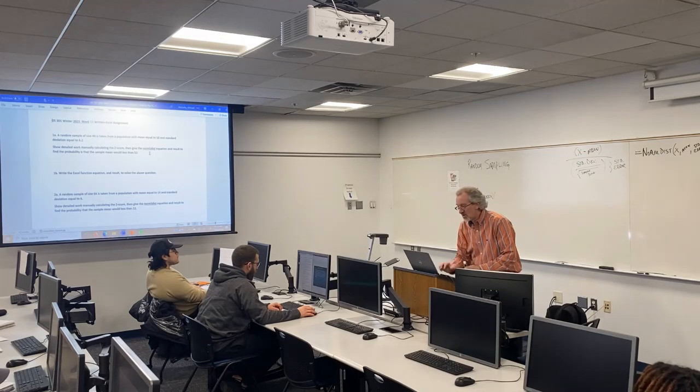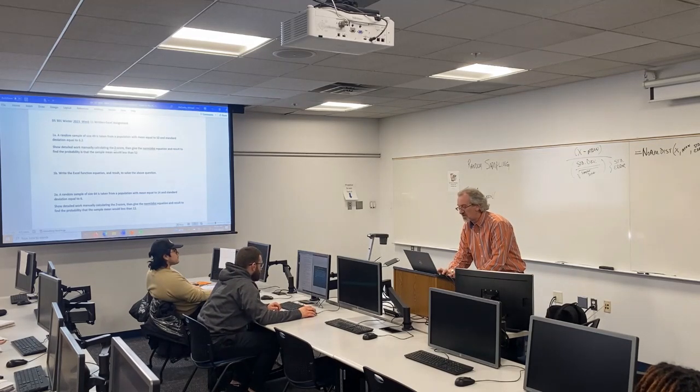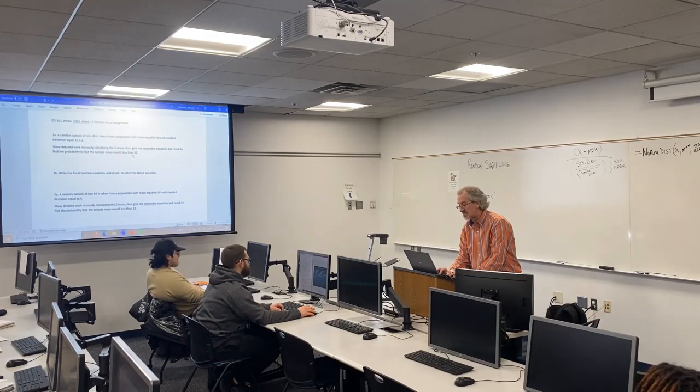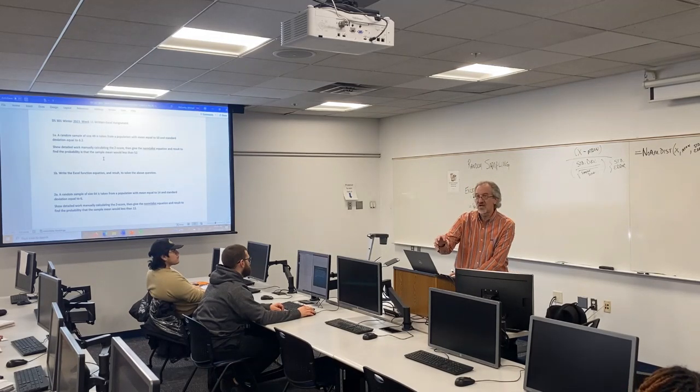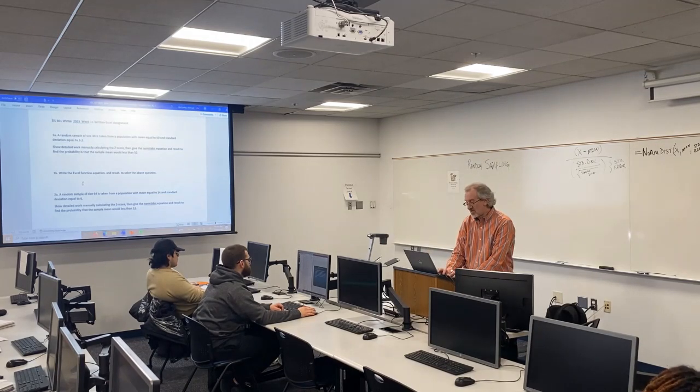So anyway, it says, show your detailed work manually calculating the Z-score, then give the norm S distribution equation and the result. Define the probability that a sample mean would be less than 52. So it's asking about 52 or less. The mean is 50. The standard deviation is 6.2. And the additional information, the sample size is 49. But once you calculate Z, don't then look at a Z chart. Use your norm S distribution. There's 1A. Then you go to 1B.